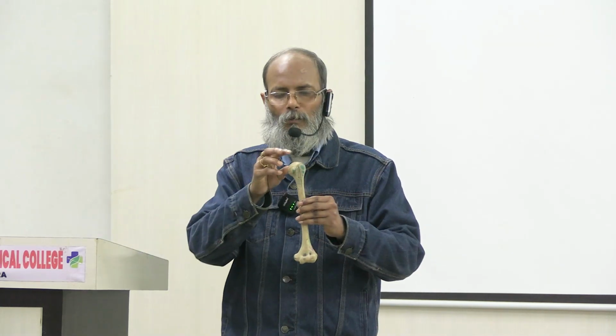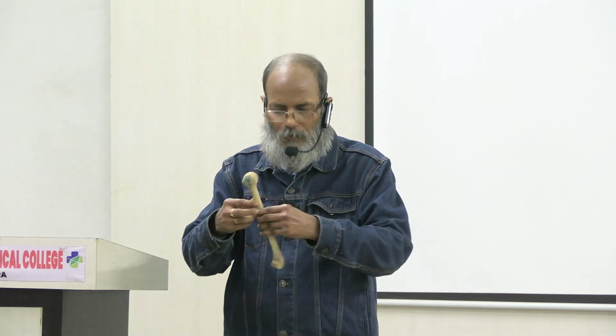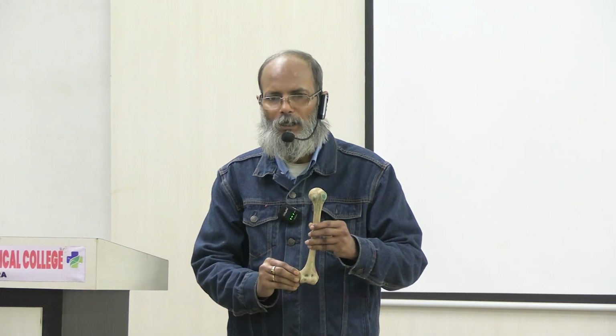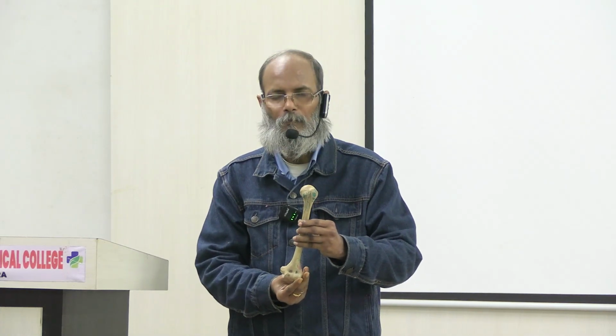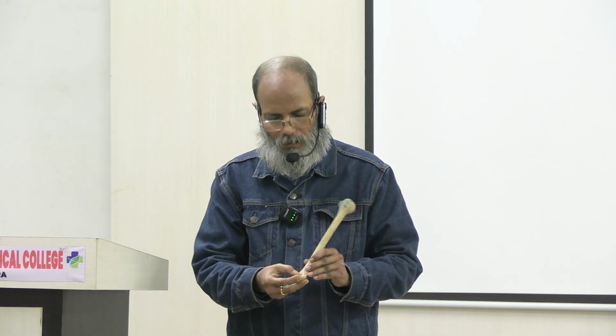As I have told, the direction of the head, then you will see at the lower end back there is the olecranon fossa. All right. The medial epicondyle is much more projected than the lateral epicondyle, right? And in front there are two fossae, the radial and coronoid fossa, right?